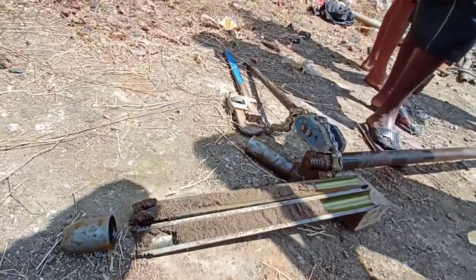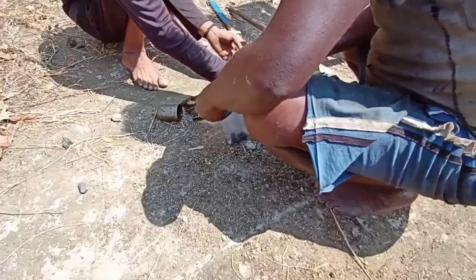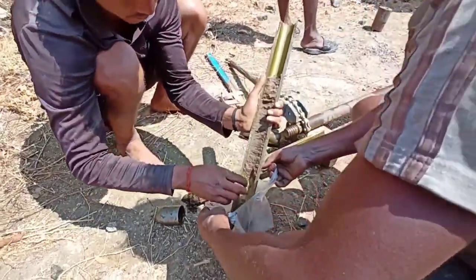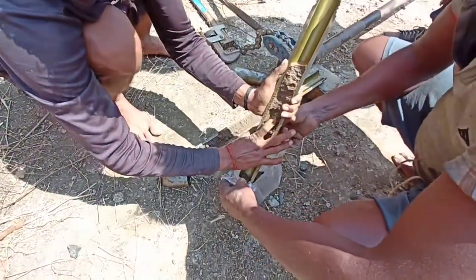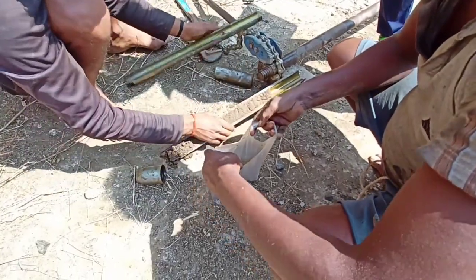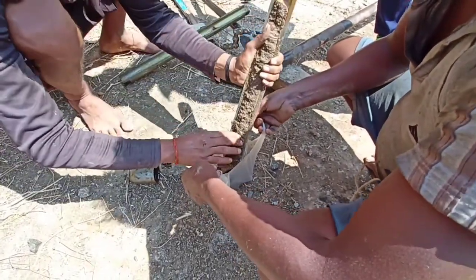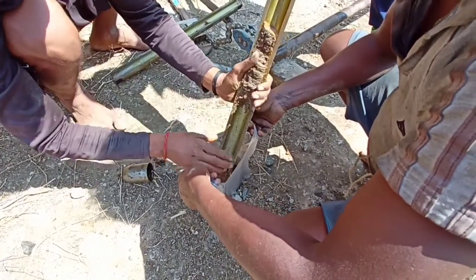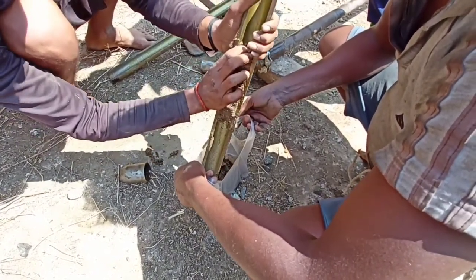Considering the different types of soil samplers available in the market to collect soil samples, these are some types of samplers: first, the standard split spoon sampler, second, the scraper bucket sampler, third, the piston sampler, fourth, the Denison sampler, and also the hand carved sampler.